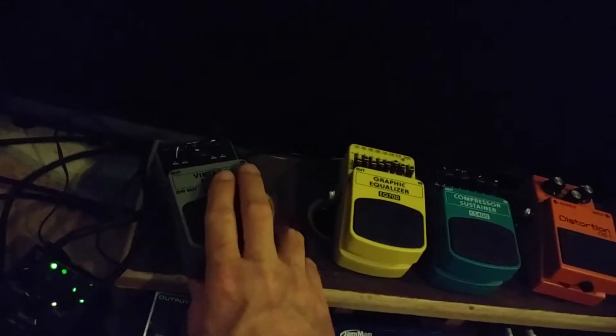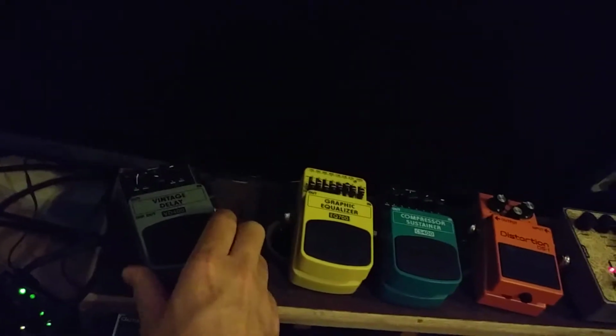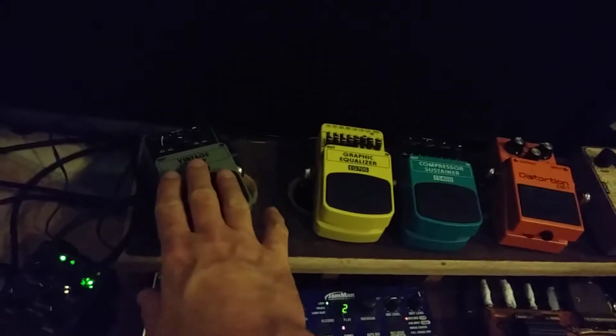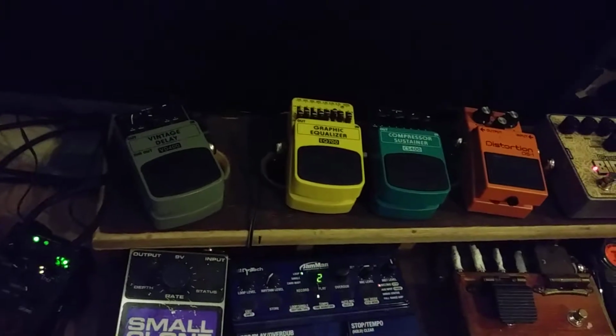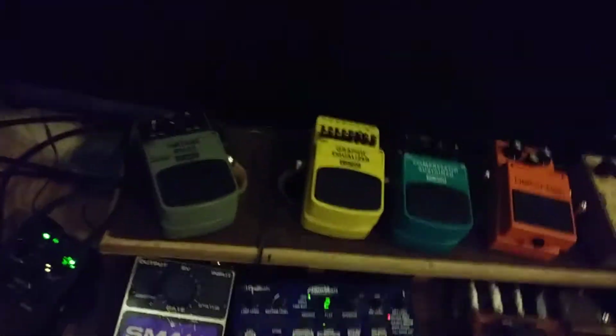But the quality of it, I think it sounds really good. I also got Behringer's Chorus, and I didn't like that. This is actually analog. The Chorus one was digital, and I didn't realize it till I bought it. This sounds so much better.